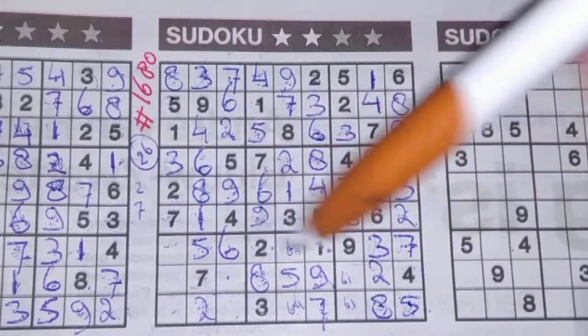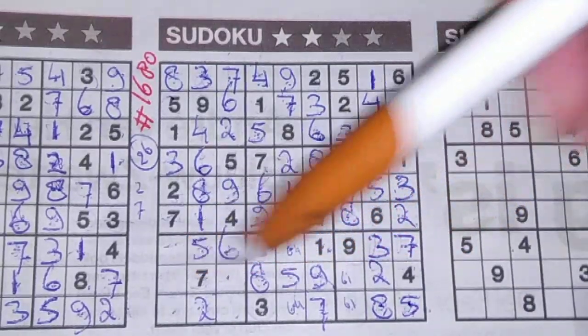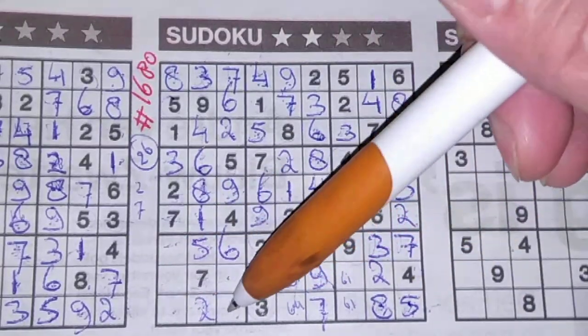9 in this row, 9 in the row below, so in the last row.